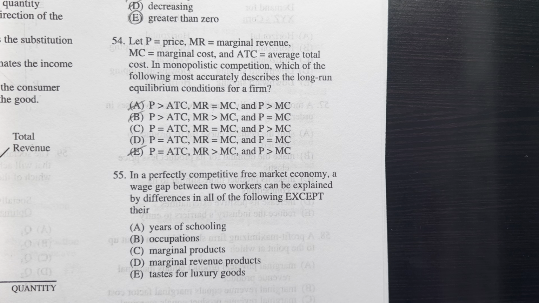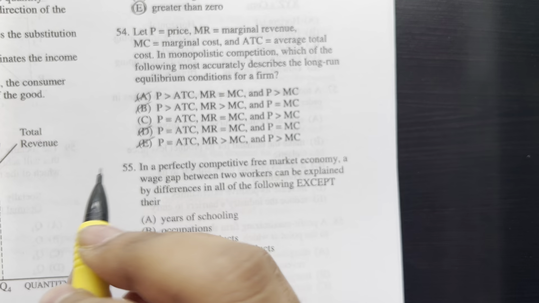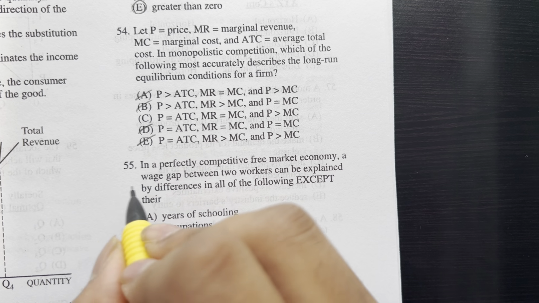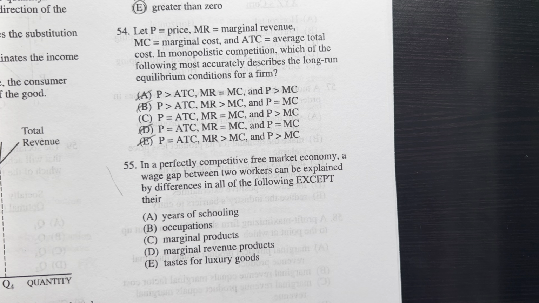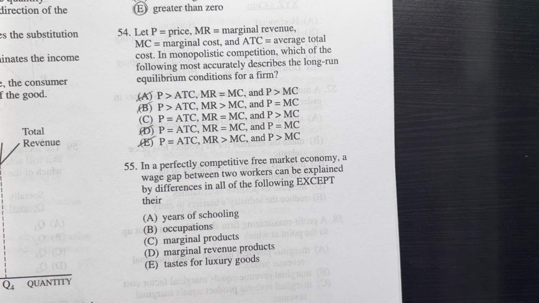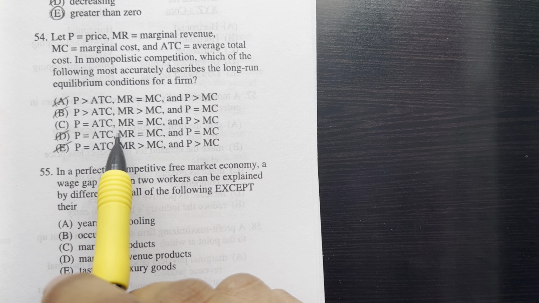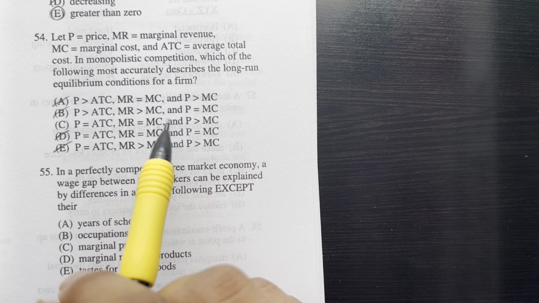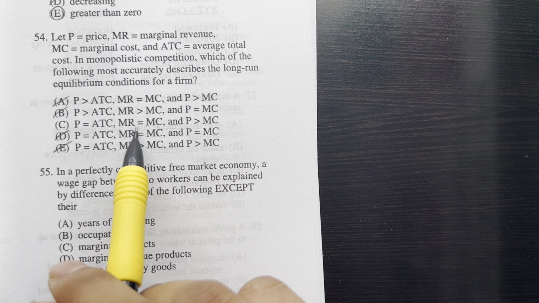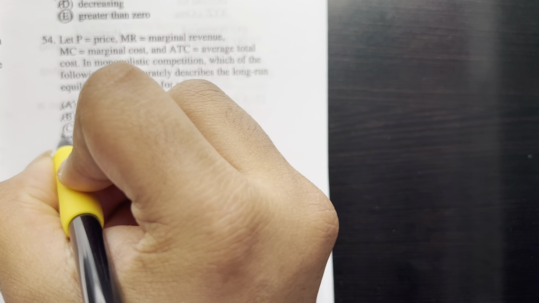Let me think. Oh wait, no, it wouldn't, because that's in perfect competition. Sorry, your MC is going to be less. Your MR equals your MC, but your price is at your ATC value, which is greater. So your price is greater than the MC. So it should be C.